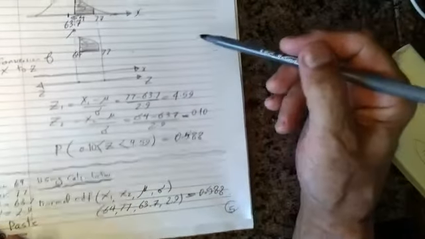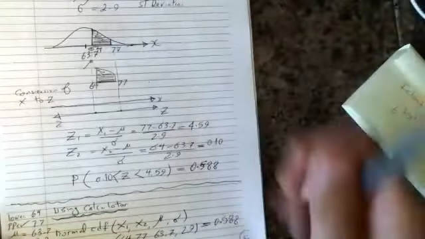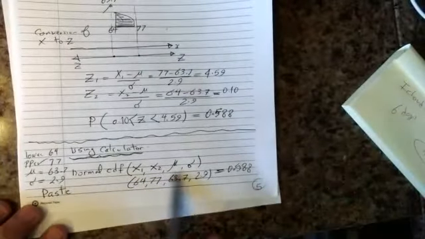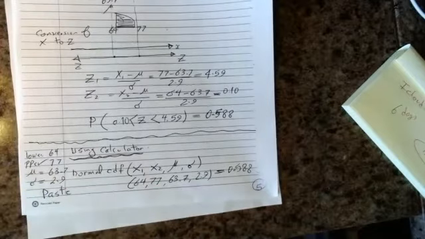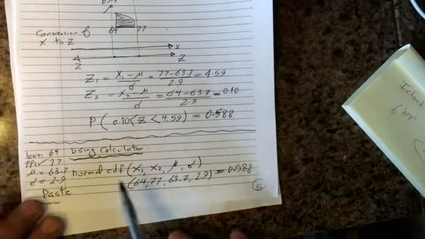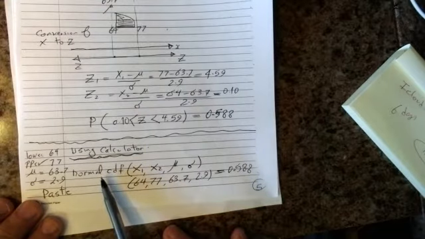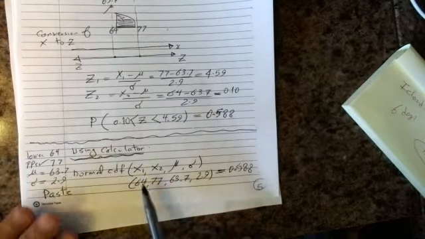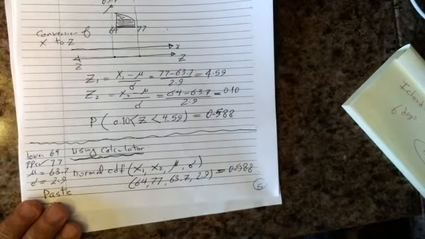Or from the beginning, if you really want to find the area and you have the values of x1 and x2, you could take all the numbers and put them here, and in one line you have the answer. Because when you use a calculator, it requires boundary numbers: x1, x2, mean and standard deviation. You have all of those in the problem, and you put them in to find your answer.